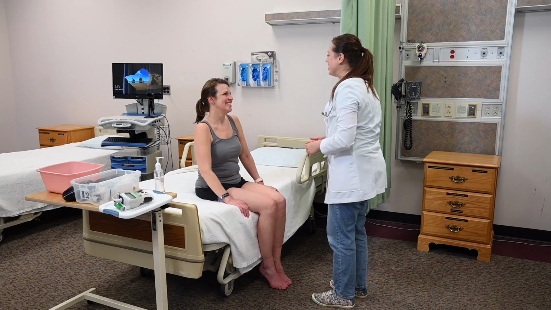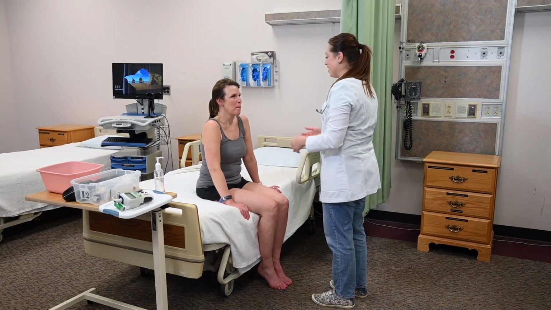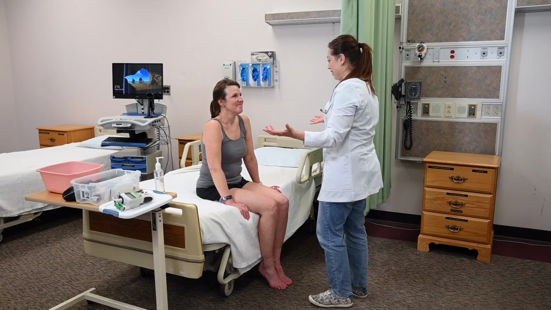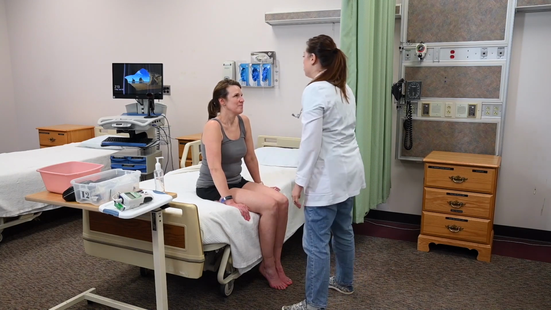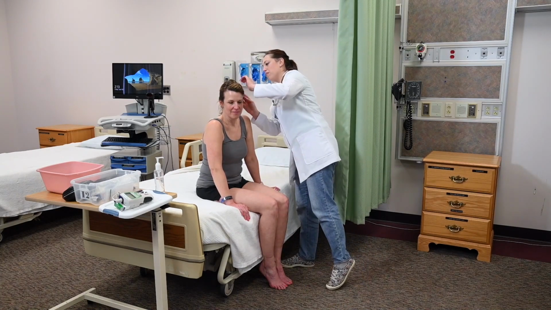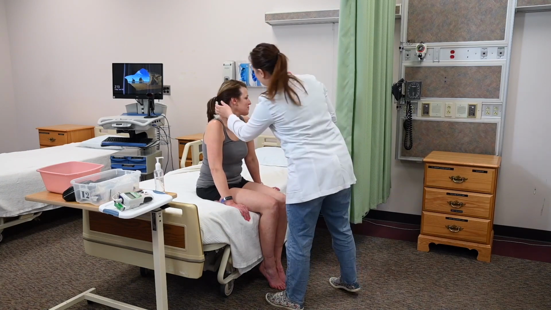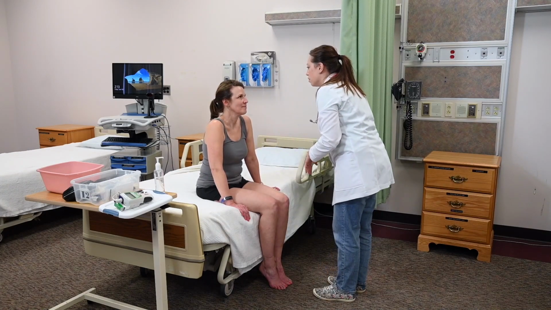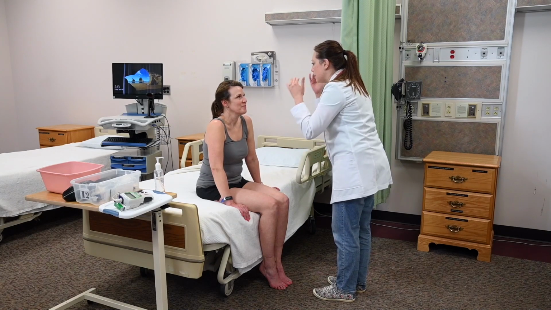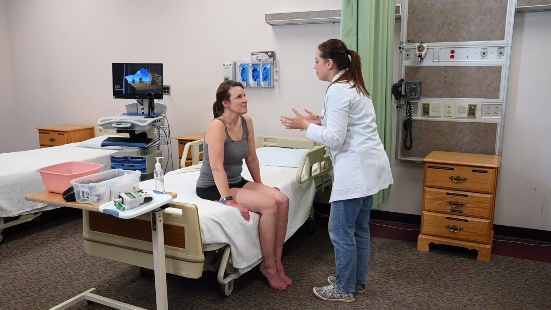Hair distribution is even. Hair distribution does appear to be even and appropriate as far as, let's see, at the top of your head, you have a nice full set of hair there. And then even your eyebrows look appropriate. There's nothing where it's missing and uneven.